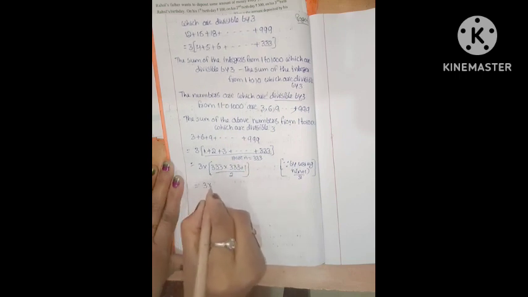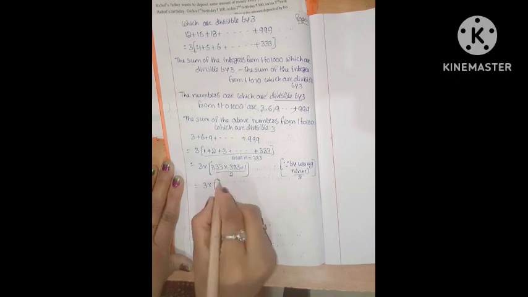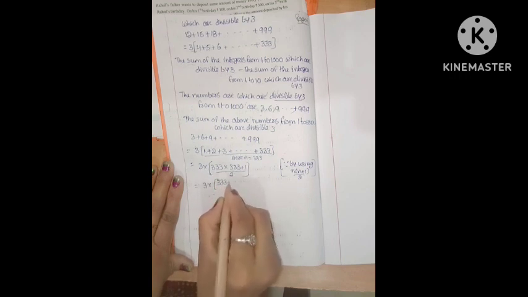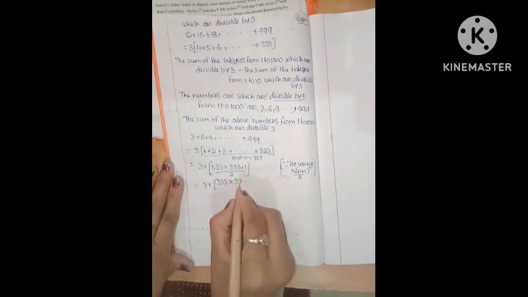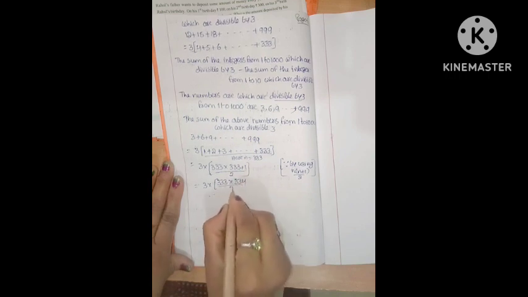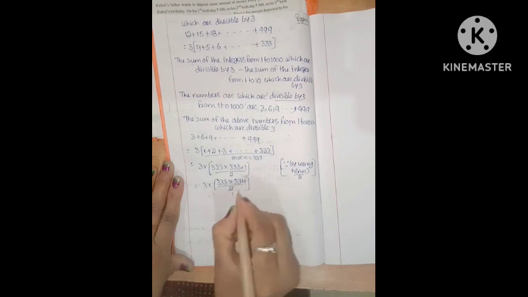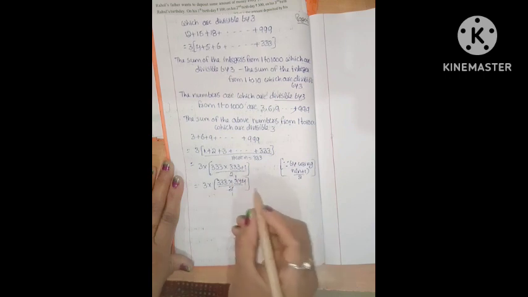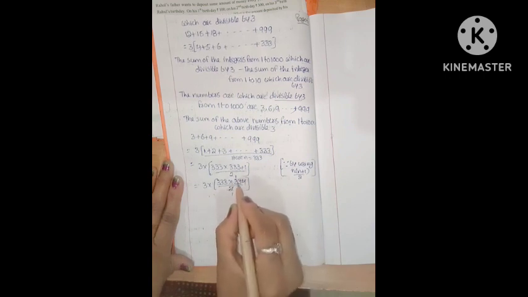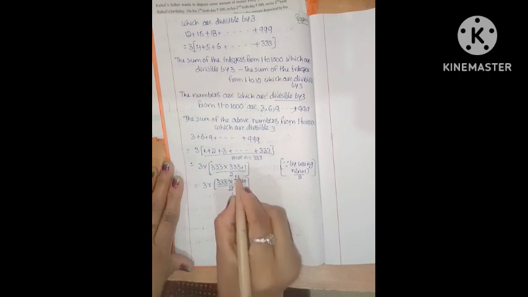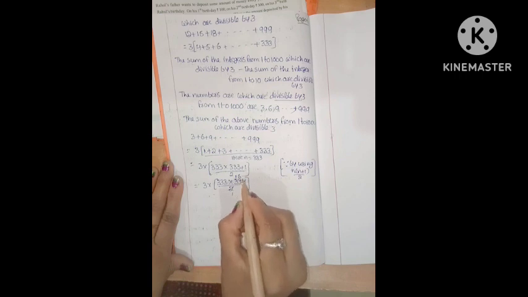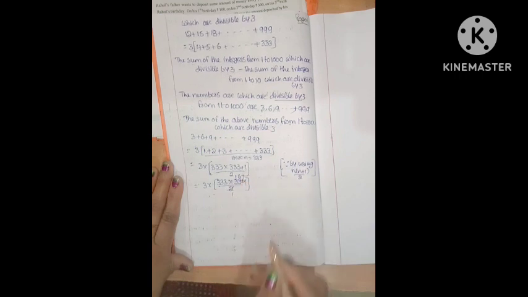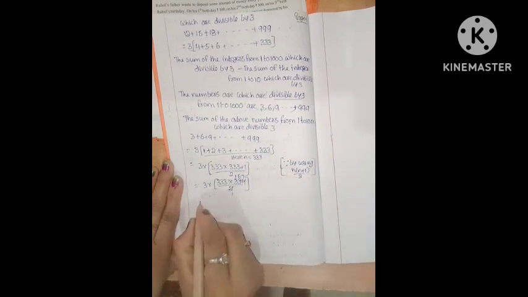So 3 into 333 into 333 plus 1, which is 334, by 2. Simplify this: 2 ones are 2, 2 sixes are 12, 1 left, so 14, 2 sevens are 14. Are you clear?